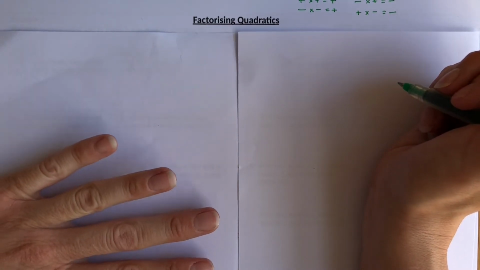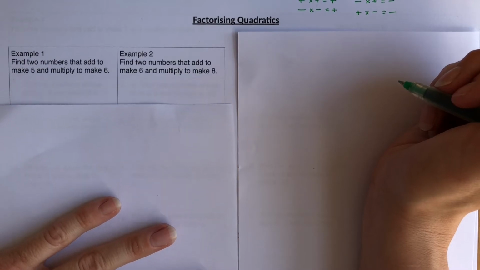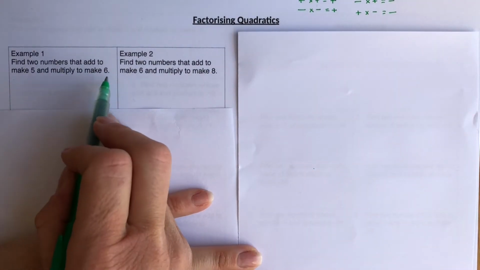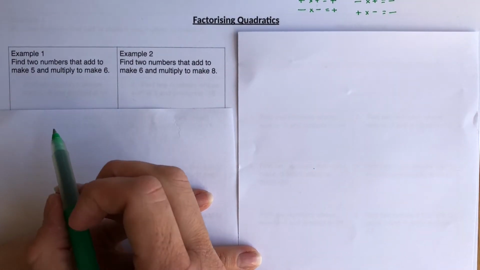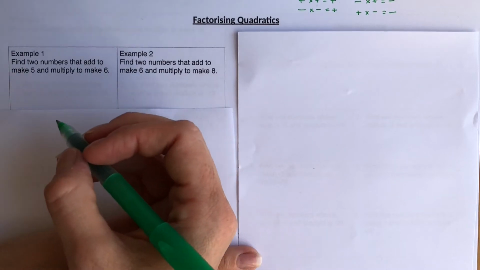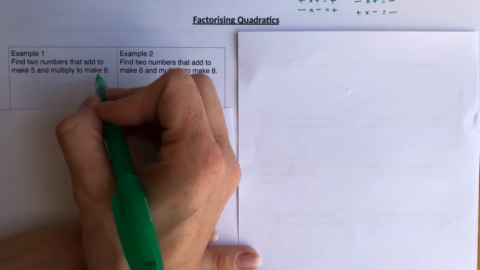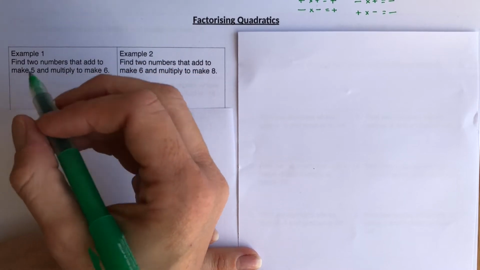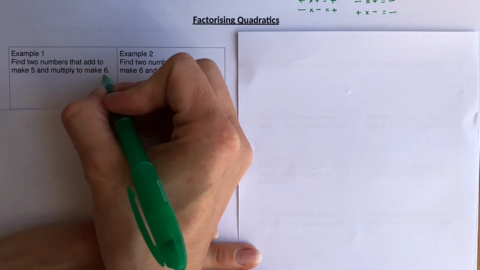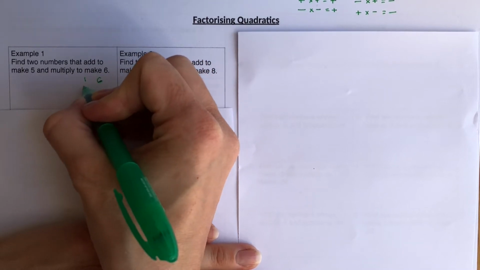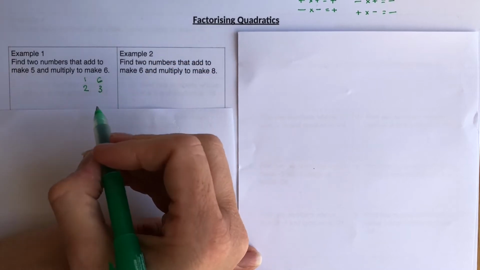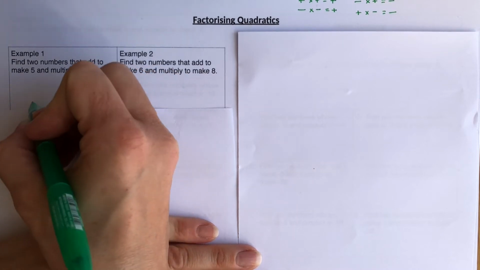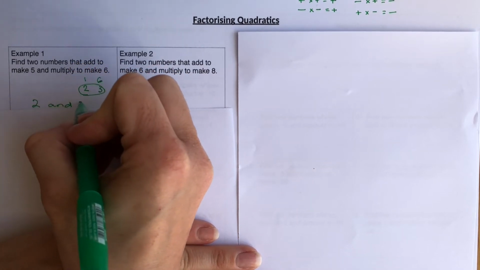So we're going to start by looking at this first example here. What I need to do is think of two numbers that add together to make 5 and multiply to make 6. Now sometimes these numbers are nice and easy and the answers will just pop into your head. Other times what I suggest you do is start to write down the numbers that times together to make the 6 and then look through and see which ones would add together to make 5. So how could we make 6? We could do 1 times 6 or 2 times 3. Which of those adds together to make 5? 2 and 3. So our answer is 2 and 3.